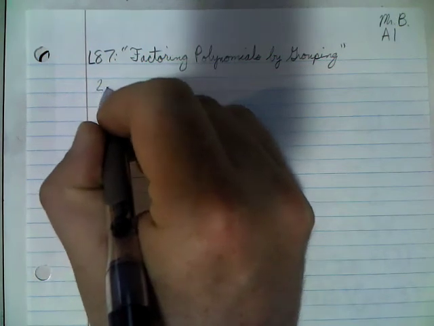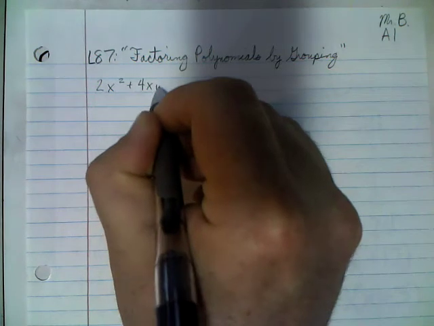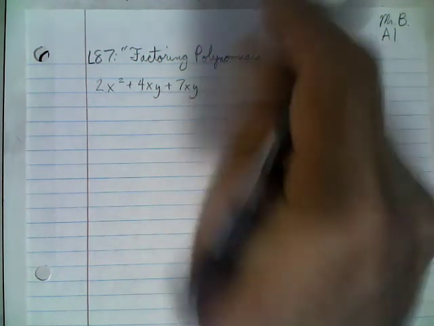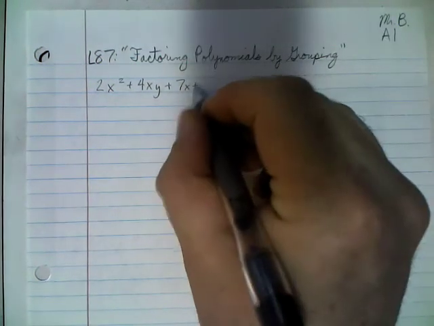So, going back now to what we have for today, we're going to learn a new method that works when we have 4 terms. So when it's got an extra term, it's not just a trinomial anymore. So we're going to start with 2x squared plus 4xy plus 7x plus 14y.